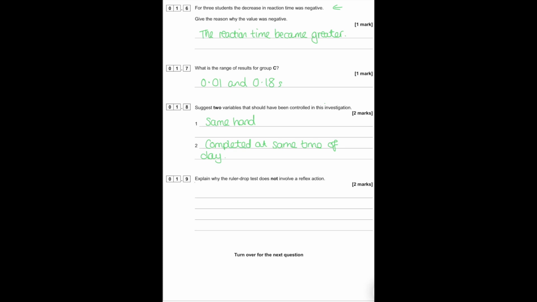Then we need to explain why the ruler drop test did not involve a reflex action. So it's not a reflex action because it's a voluntary action which involves messages to the brain.